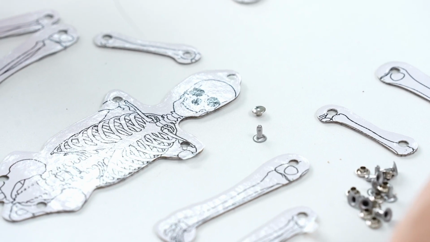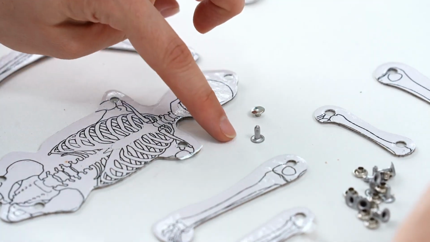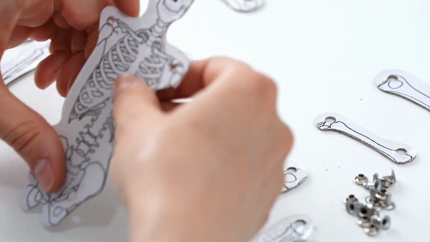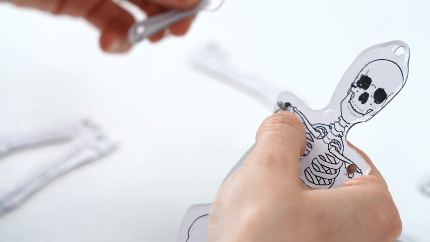First, I want to introduce you to the long and short parts of the rivet. The short part of the rivet, the long part of the rivet. Let's place our skeleton with the long part of the rivet on the bottom. Then, take a piece of our skeleton and secure it with the short part.